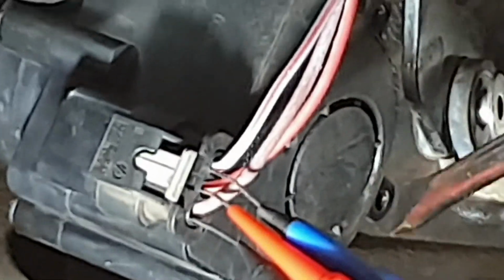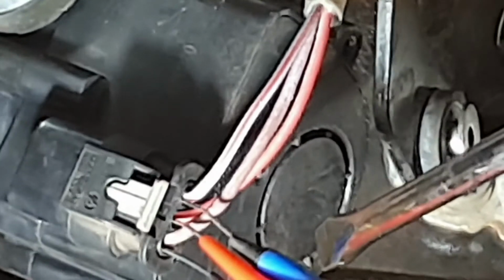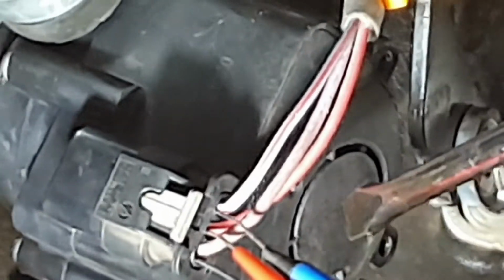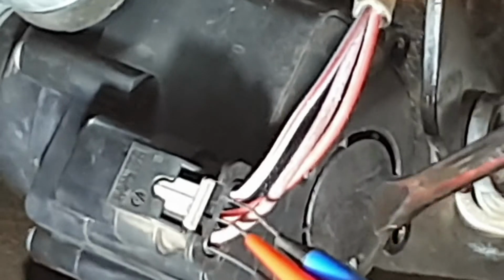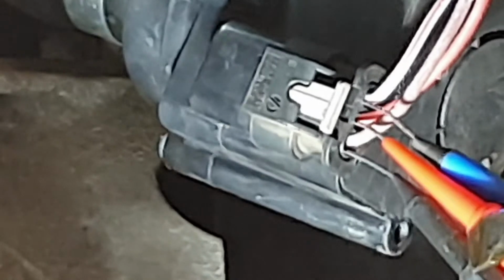The signal wire is connected to a blue back probe, the middle one is connected to a red back probe lead, and the earth or ground is connected to a black back probe lead. So the leads are here, 3 of them.